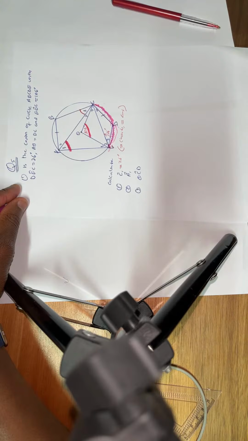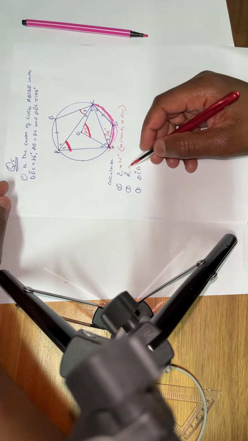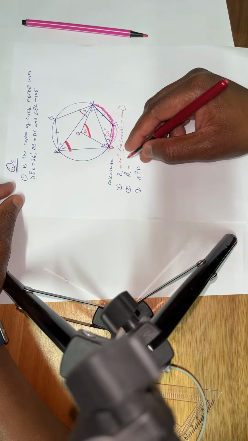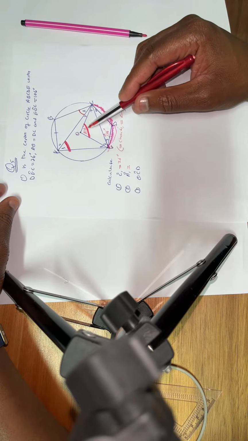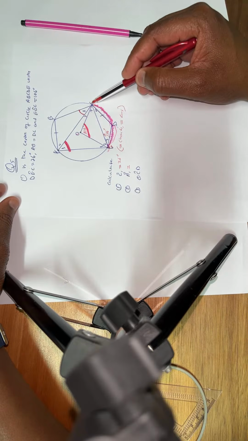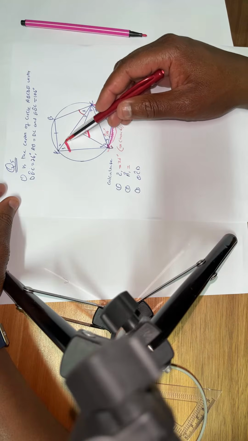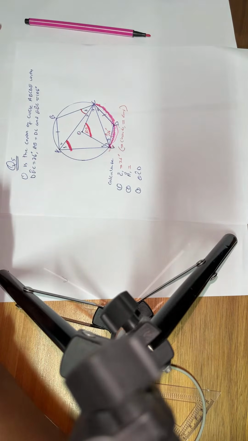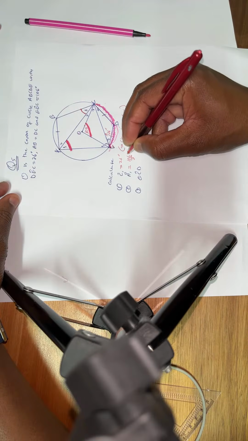So it means now we are going to say our angle A1 is equal to half of angle EOC. Angle EOC is the angle at the center, which is equal to 2 times the angle at the circumference. So A1 will be equal to 106 times half, so it will be 106 divided by 2 degrees.